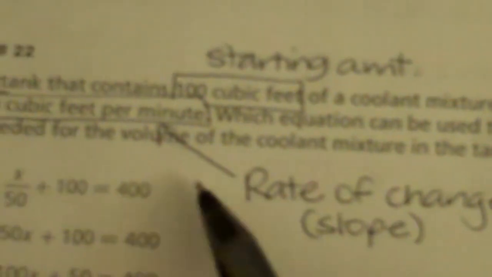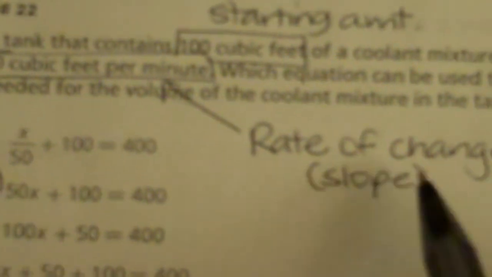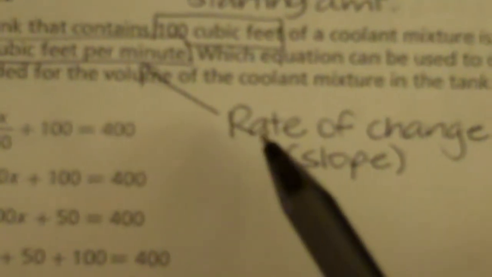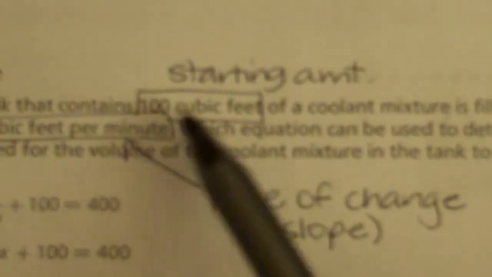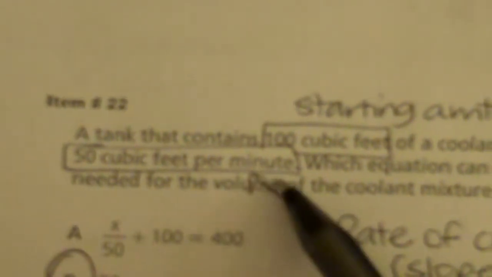Alright, the next one is very similar to one we've already done. I believe it asks for the equation that can be used for this scenario. So I'll look through it, and you've already got it right there in front of you. This is your starting point, your starting amount, 100 cubic feet. And then it changes at 50 cubic feet per minute.